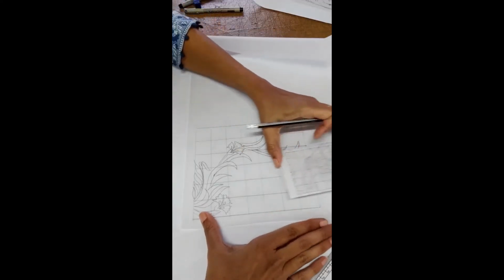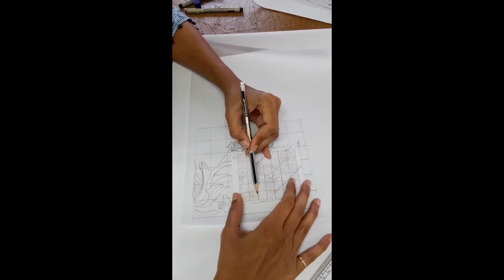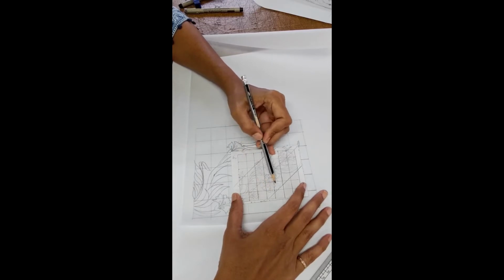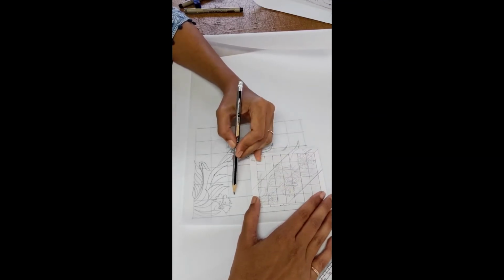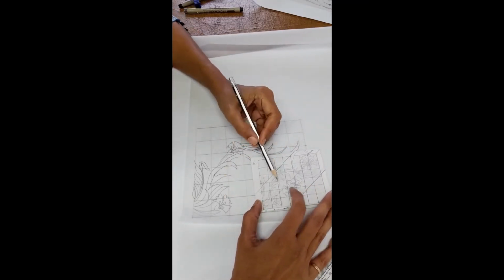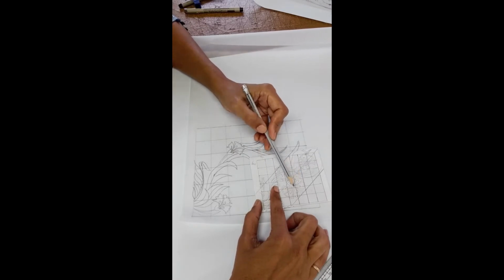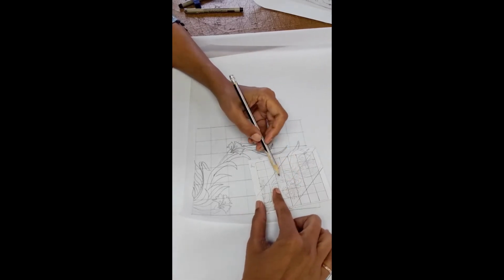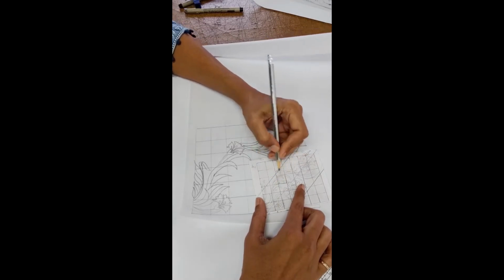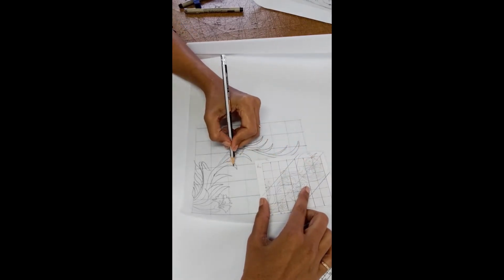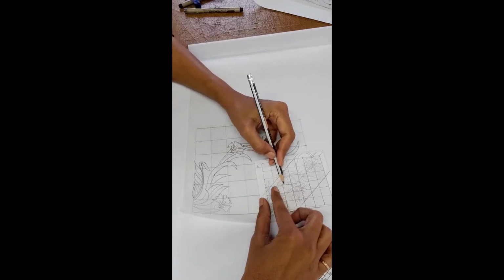So now, based on the sections which you see on the grid in a particular square, it becomes easier to recreate that particular part of the motif in the subsequent square. So what you see here, I've already created some. Now I am trying to create this big flower over here. So depending on which grid I see it in, in this particular grid, this section is where my stem will start to originate.